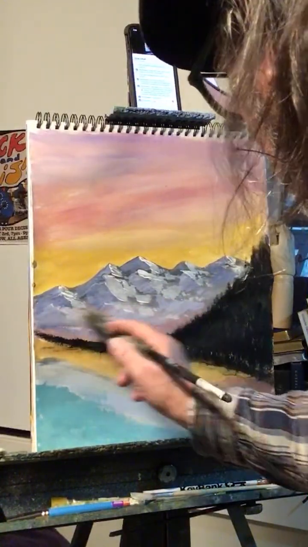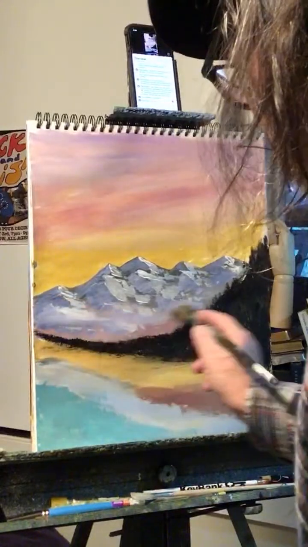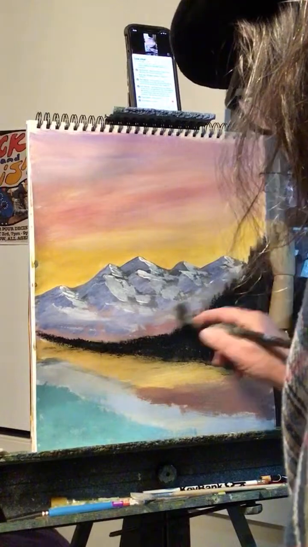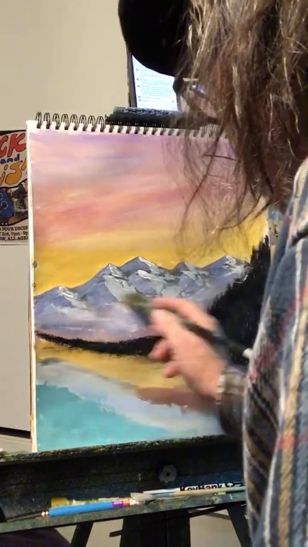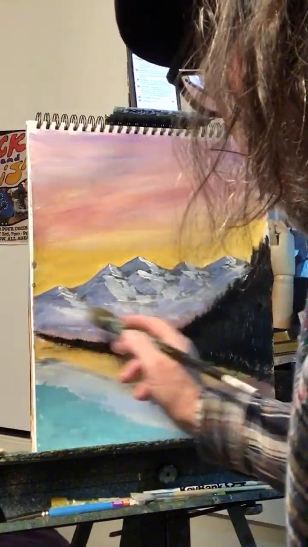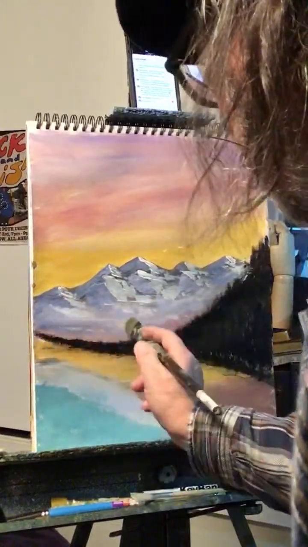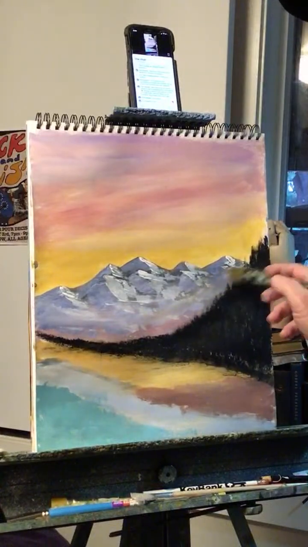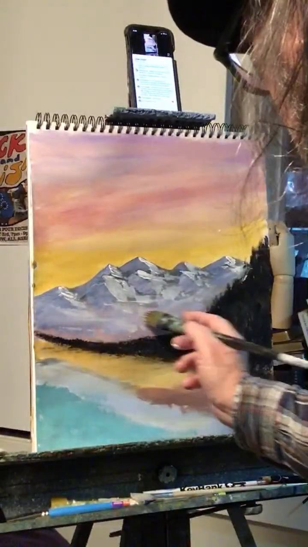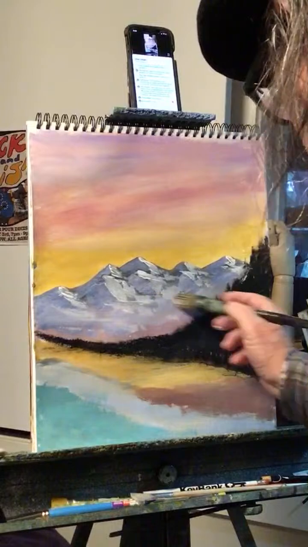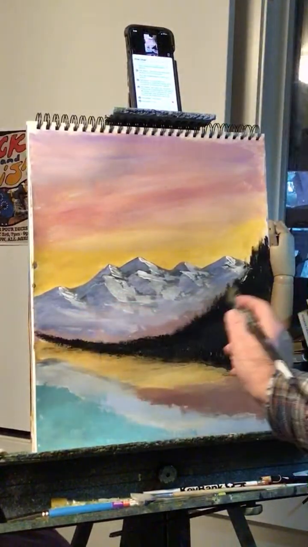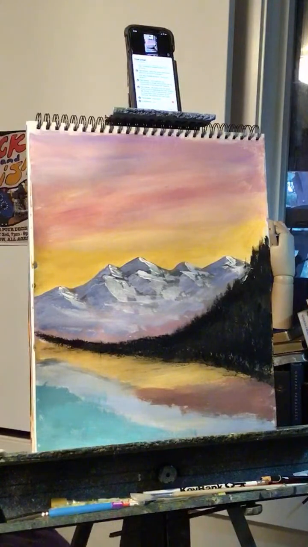And get a little blend on the bottom of this mountain. What it's going to do, it's going to make it look like there's fog down there. Just like that. There we go. Good enough.